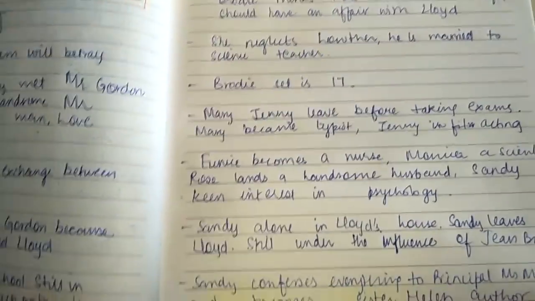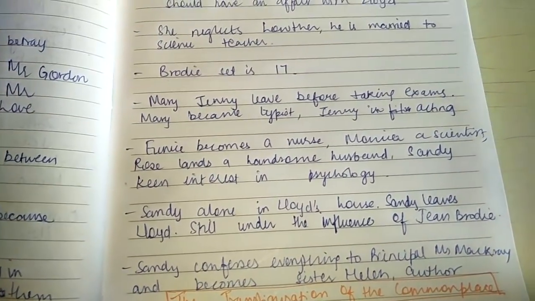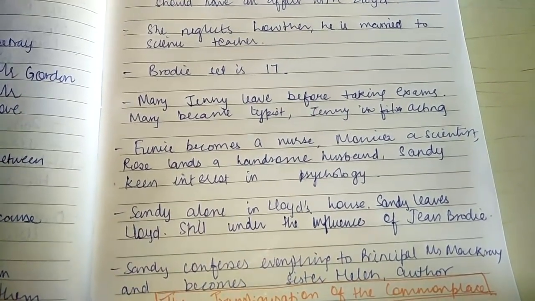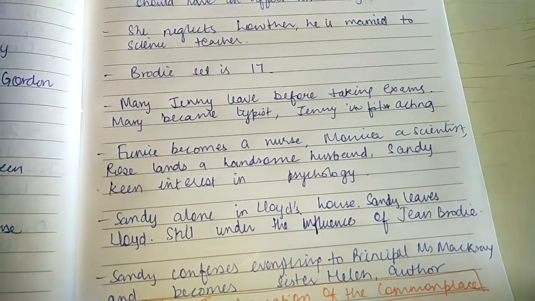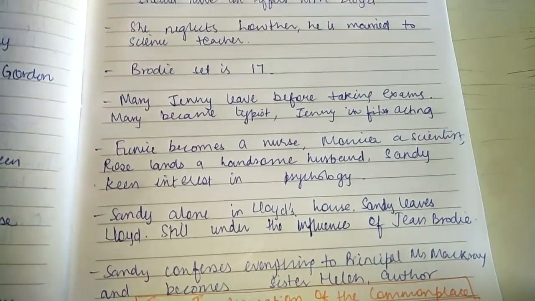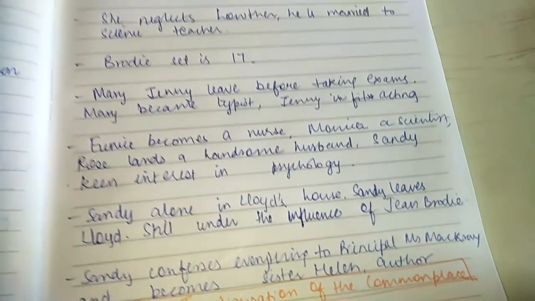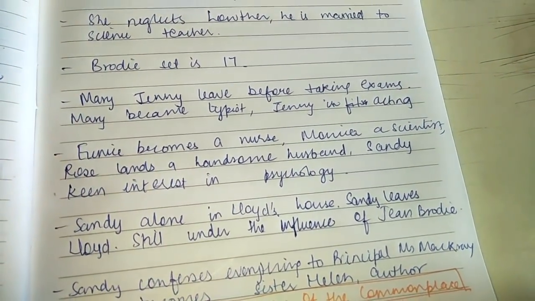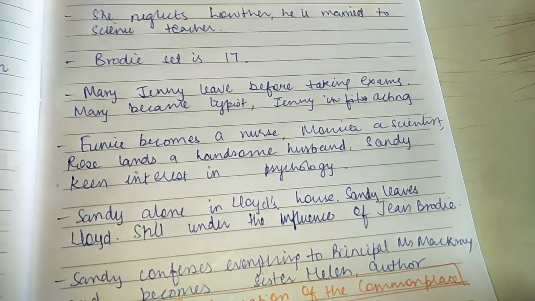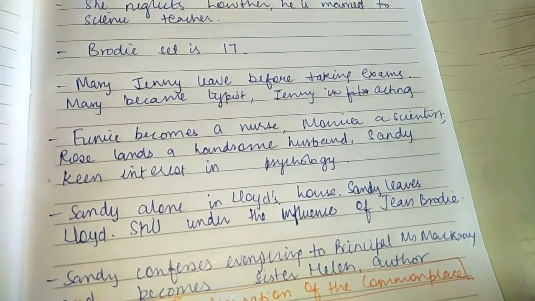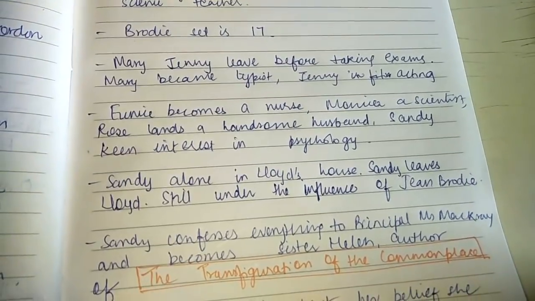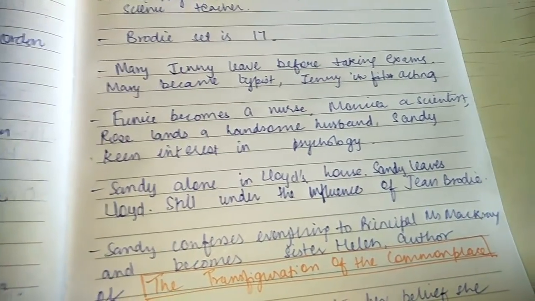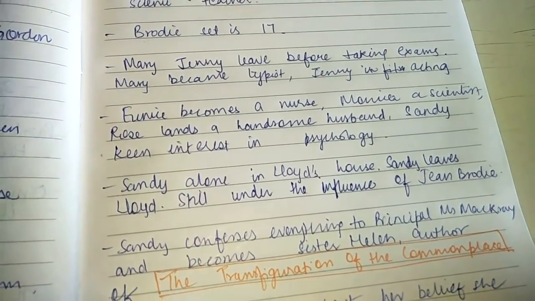Now we see that the Brodie set is 17 now. Mary and Jenny leave before taking up exams. Mary became a typist and Jenny landed up in acting. Eunice has become a nurse and Monica has become a scientist, and Rose lands with a handsome husband, and Sandy has a keen interest in psychology. Although Brodie suggested Rose to be in a relationship with Mr. Lloyd, she somehow was not convinced.